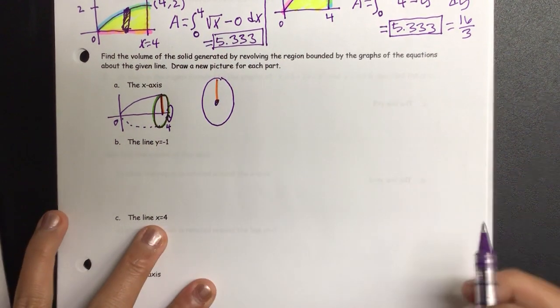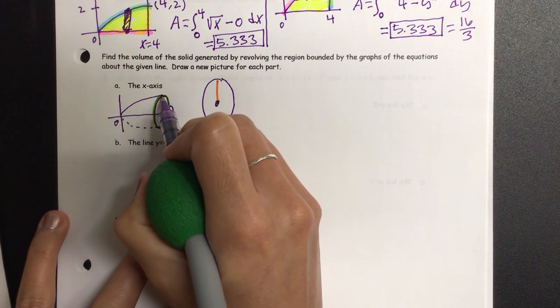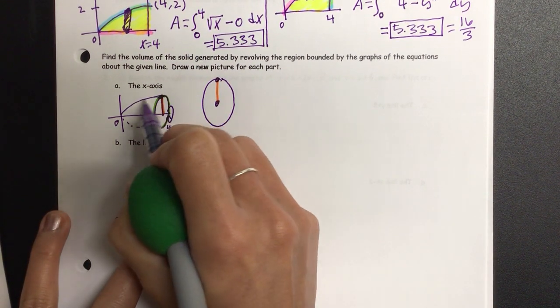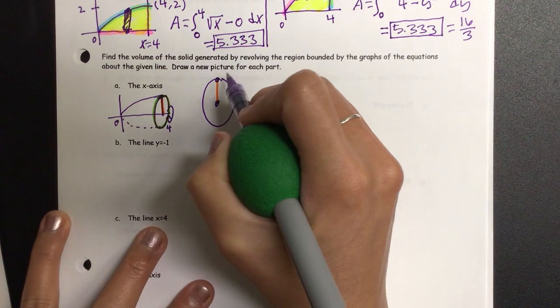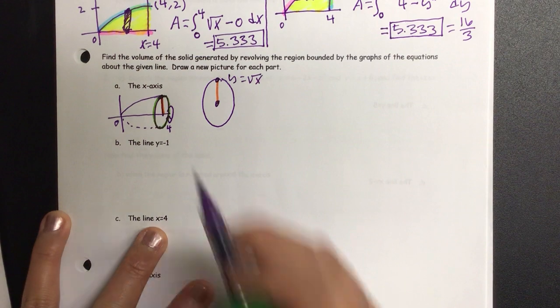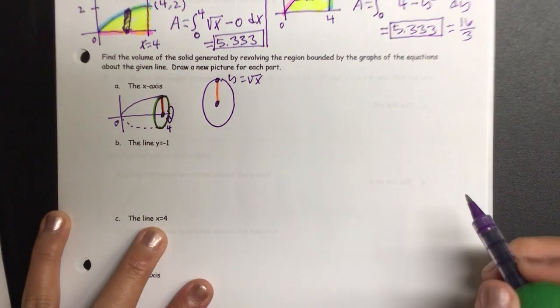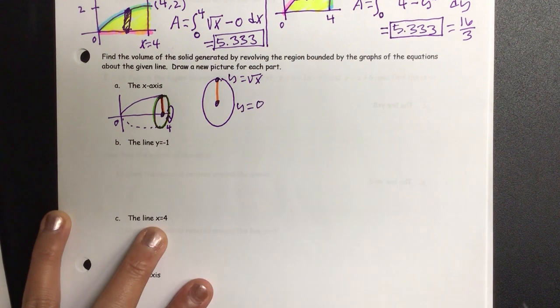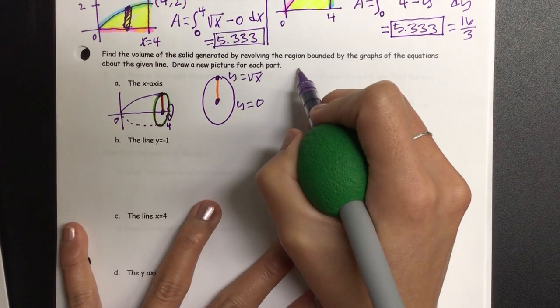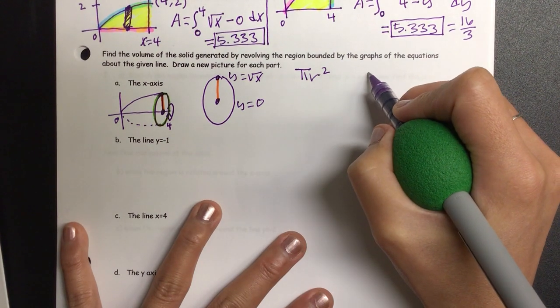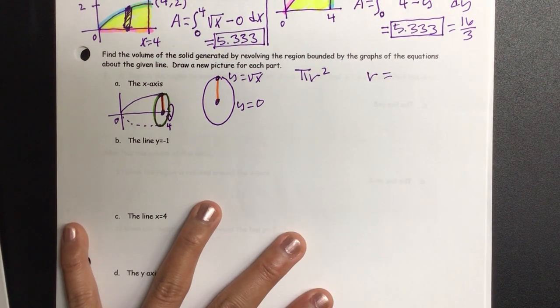So on my radius, let's go ahead and write out something. Up here is also up here, correct? That up here is part of the y equals square root of x. So y equals square root of x. At the center, y is equal to what number at the center? 0. And because I have one circle, we're going to use pi r squared. And as long as we know what the radius is, it's going to be very simple for us to do.